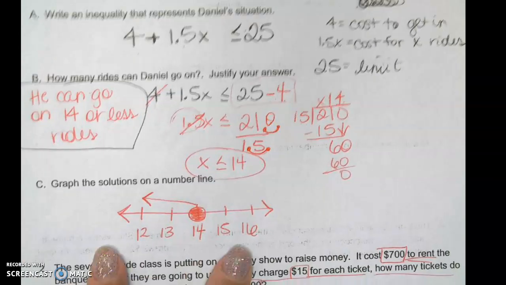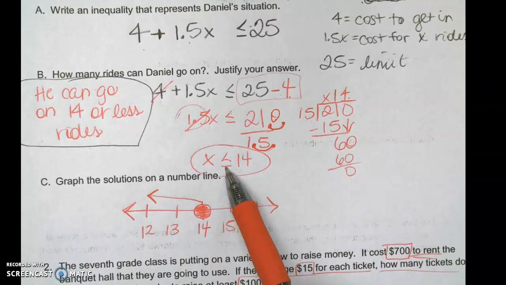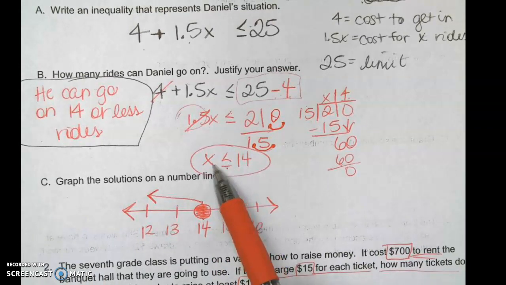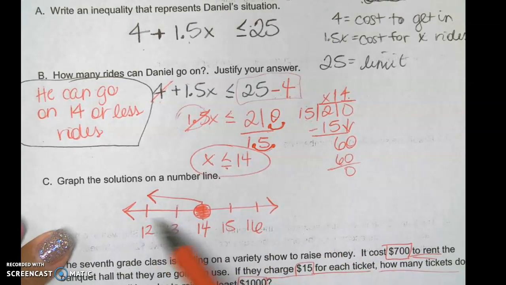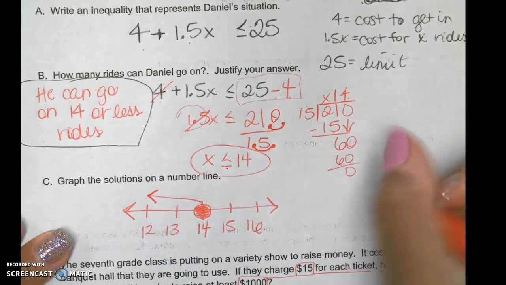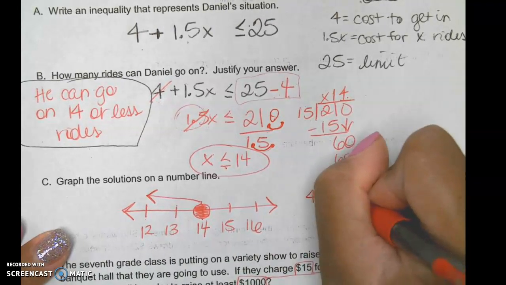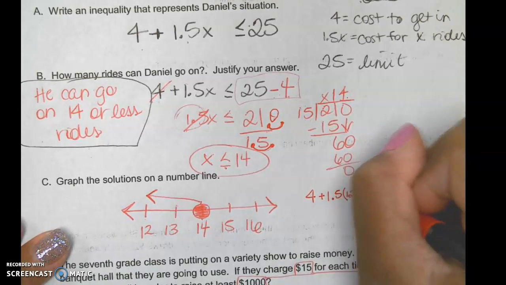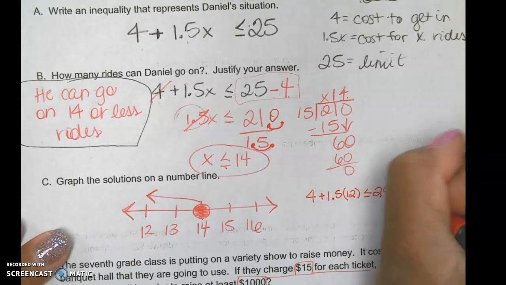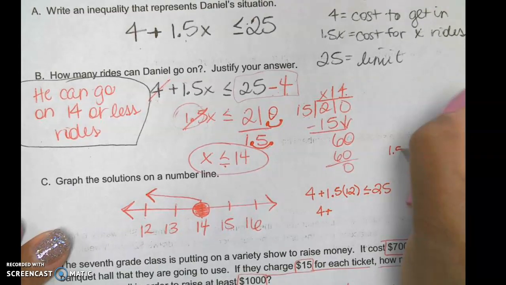Then I have to graph it on my number line. 14, I shade it in because it has this equal to part, and then it's less than 14. A little more justification. What is a number less than 14? Let's say 12. So plug it in for my variable. 4 plus 1.5 times 12 is less than or equal to 25. 4 plus 1.5 times 12 is 18.